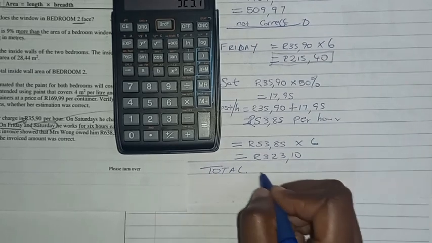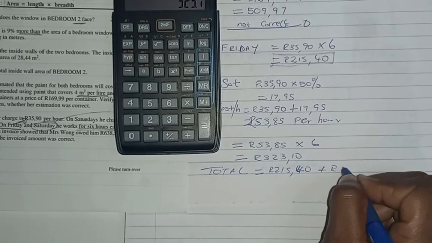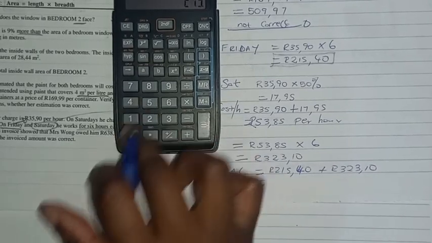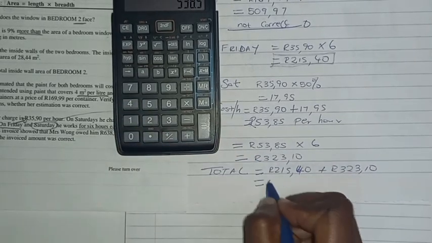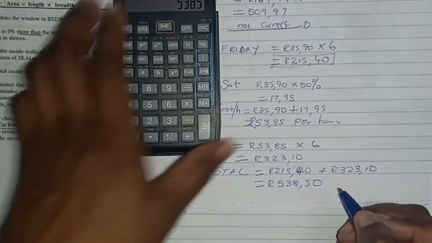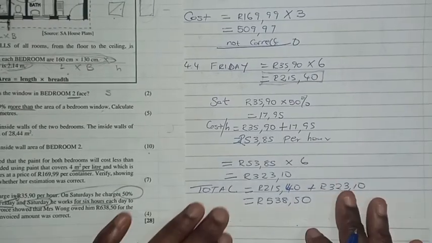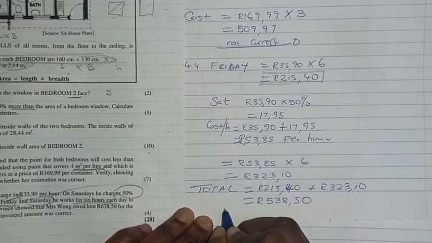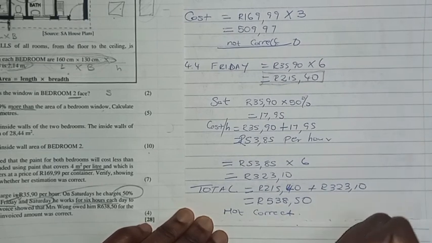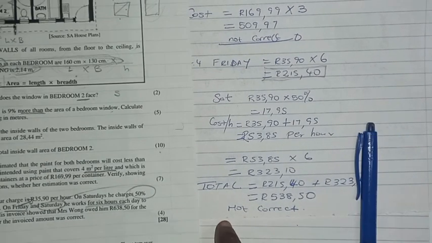Now we're going to calculate the total. On Friday, he charged 215 rand and 40 cents. On Saturday, he charged 323 rands and 10 cents, and then he should be charging 538 rands and 50 cents. Oh, I'm getting 500, not 600. So it's not correct. It's more by 100 rand. I'm not sure if it's correct, if I missed something, but that's what I'm getting.